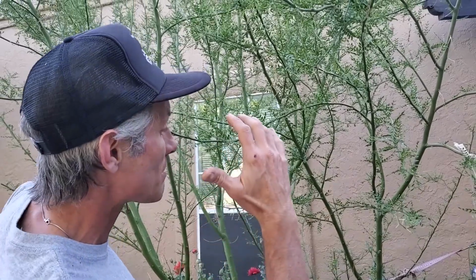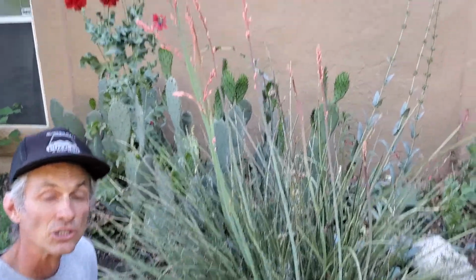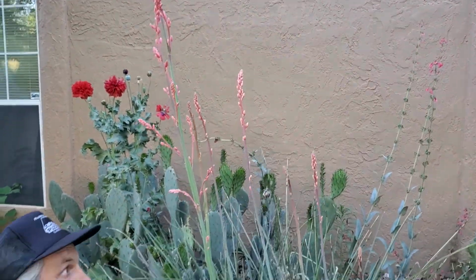And this is one of my favorite plants from the Chihuahuan desert. It's called the palo verde. Let's go look at some other plants. All right, so here's another plant. This is called a red yucca. You all maybe recognize this red yucca.